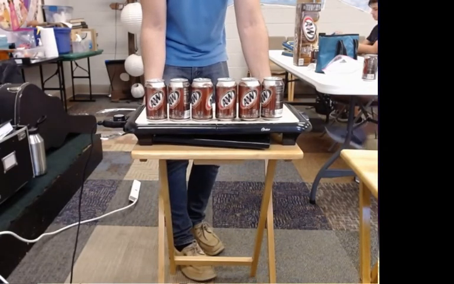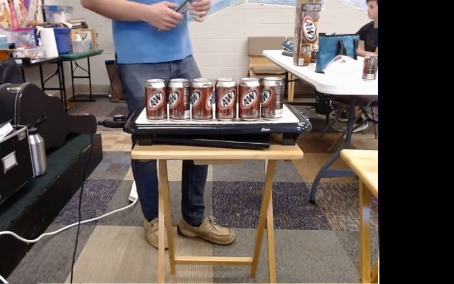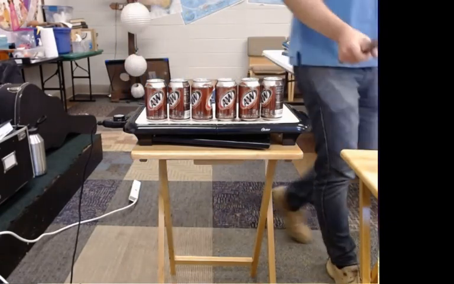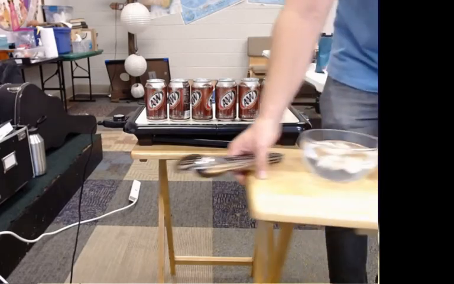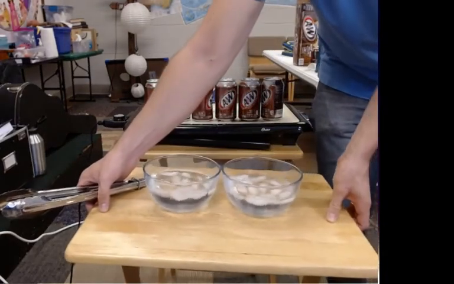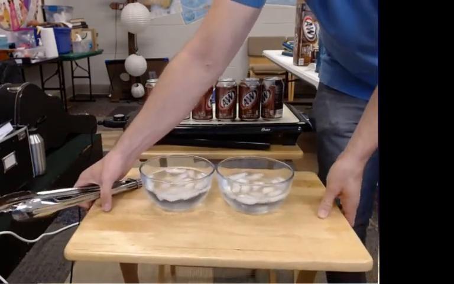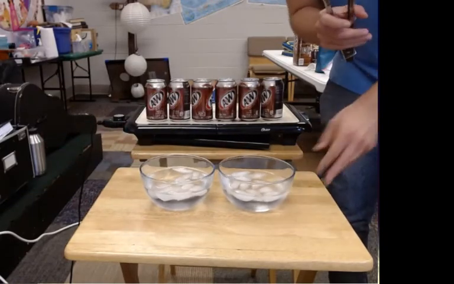Wait for steam to start rising out of the opening of each can. That will tell you the water inside is boiling continuously. Okay, after that, because that's sort of happening now: once a steady stream of steam is coming out of each can, use the tongs to grab one can and place it upright in one of the bowls of water.